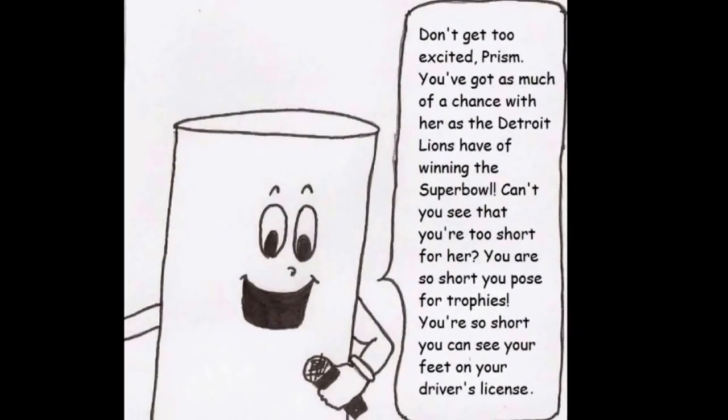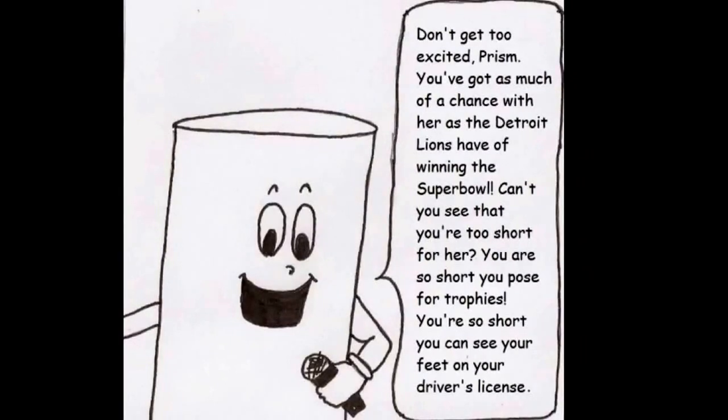Don't get too excited, Prism. You've got as much chance with her as the Detroit Lions have of winning the Super Bowl. Can't you see that you're too short for her? You're so short you pose for trophies. You're so short you can see your feet on your driver's license.